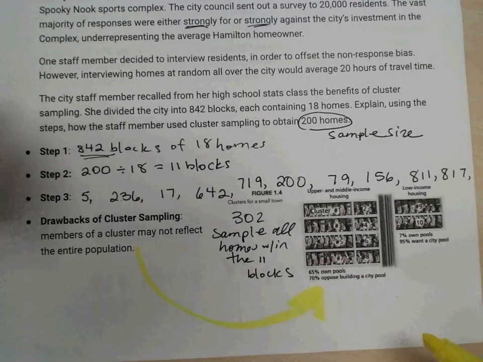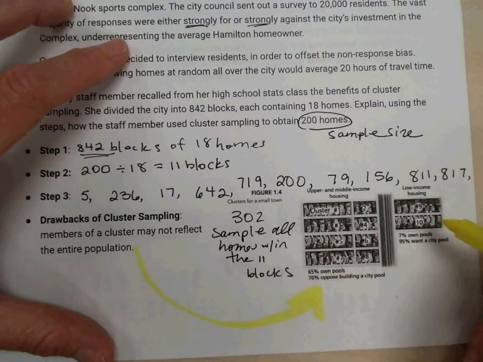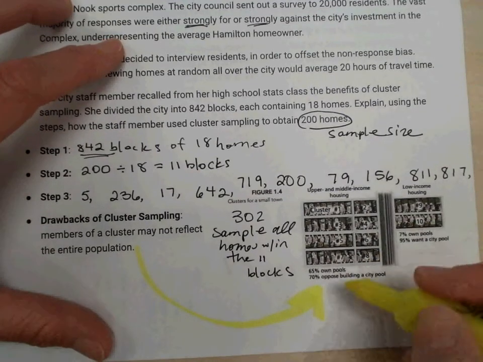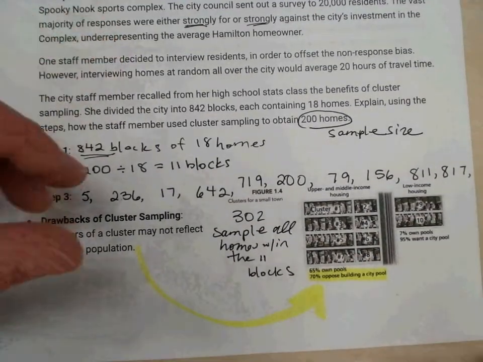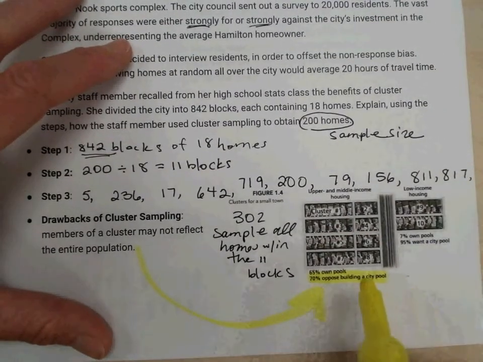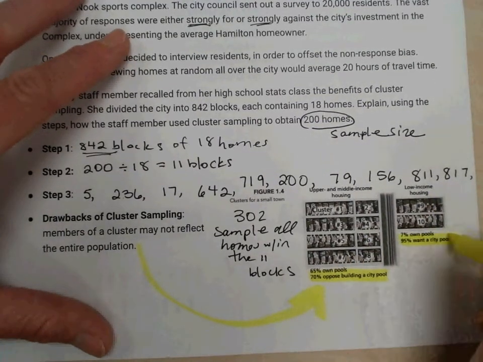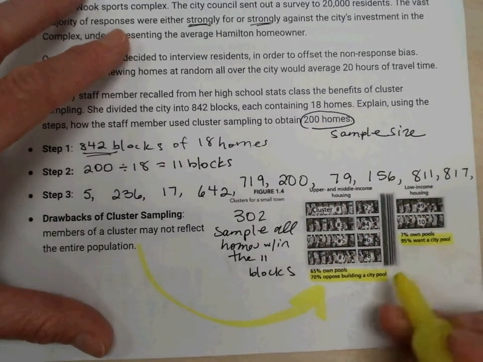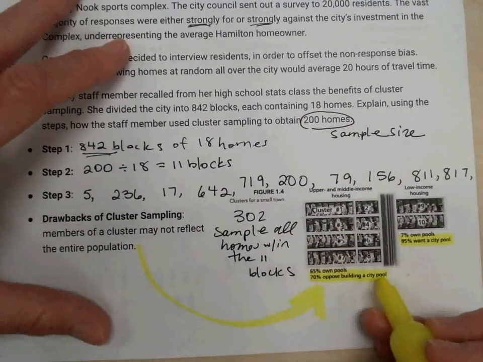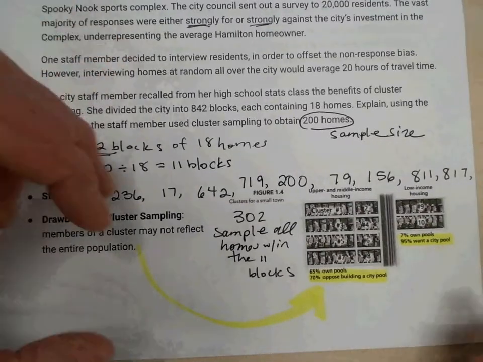And there were upper and middle income housing, and you've got these clusters of homes, and you can see that these more affluent blocks, 65% of them own pools, versus the low-income housing, only 7% own pools. So 70% opposed using their tax dollars that had all these pools to go to a city pool, whereas in the low-income clusters, we have 95% want a city pool.